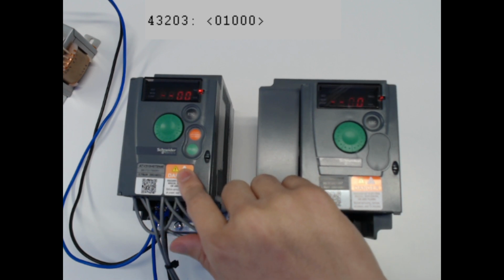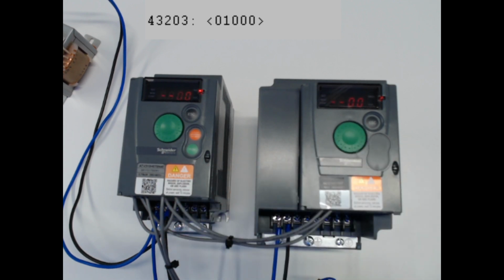If it is a 10 bar sensor, 100% means that my sensor is running at 10 bar. If I'm getting 50% from here, it means 5 bar.